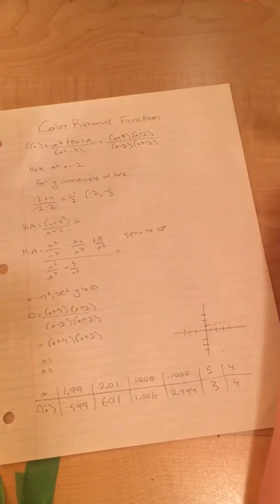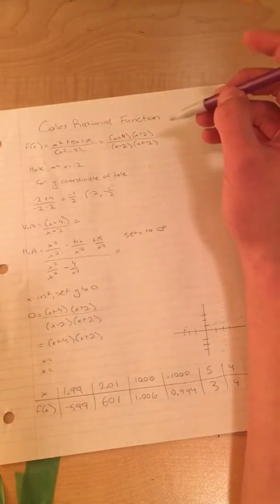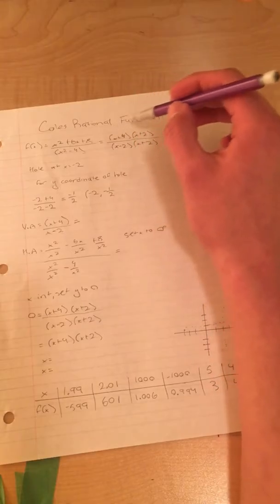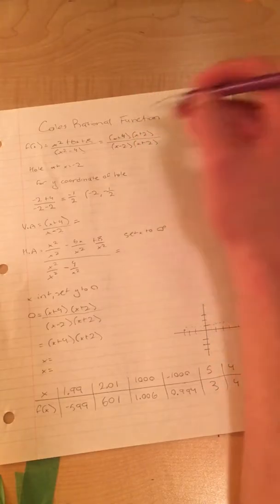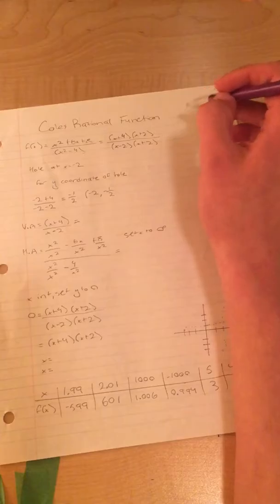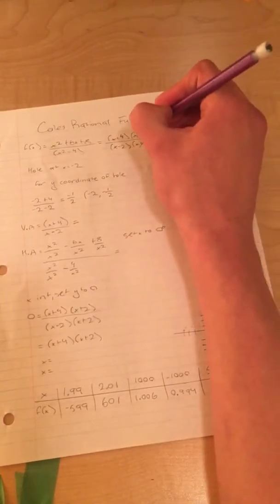Today we'll be graphing the rational function (x squared plus 6x plus 8) over (x squared take away 4). To start off, we're going to factor the equation. So we get (x plus 4)(x plus 2) over (x take away 2)(x plus 2). And we can already tell that there's going to be a hole right off the bat.